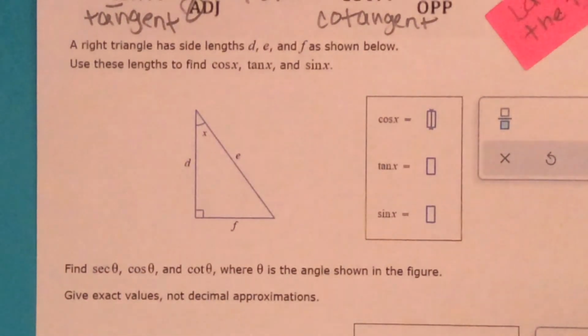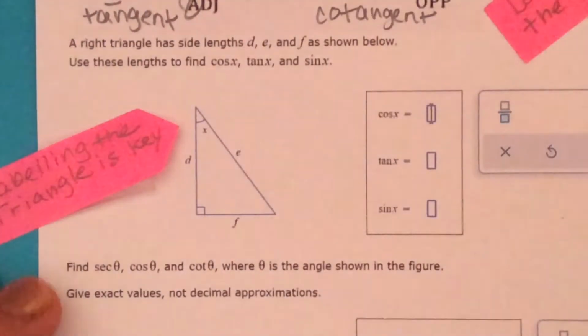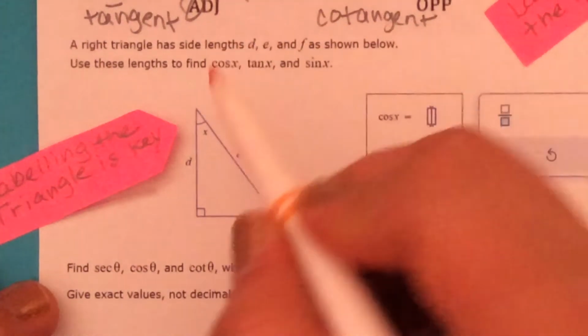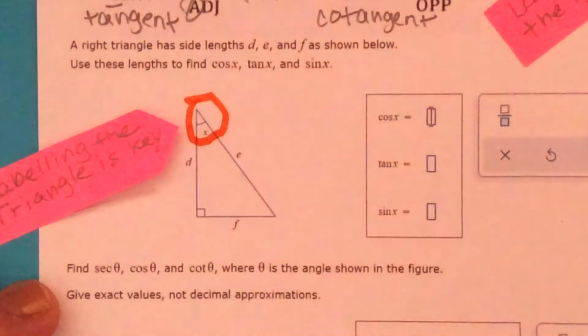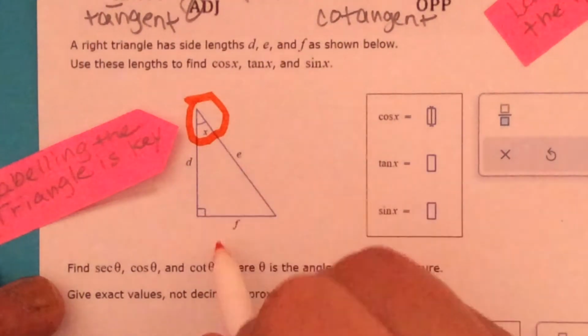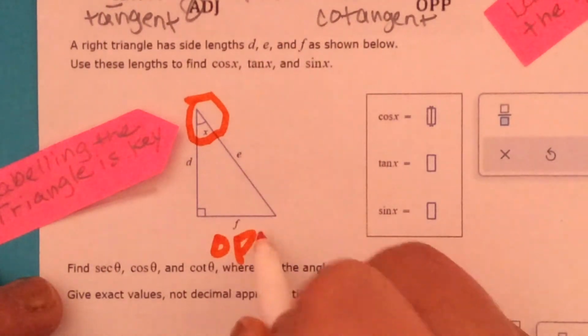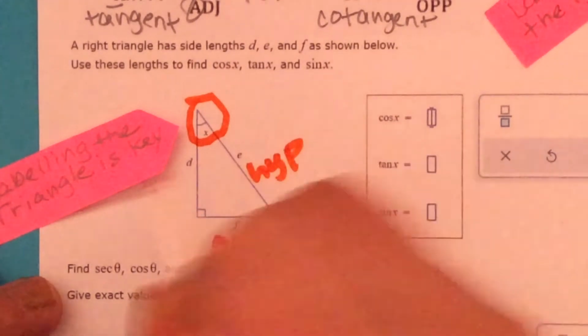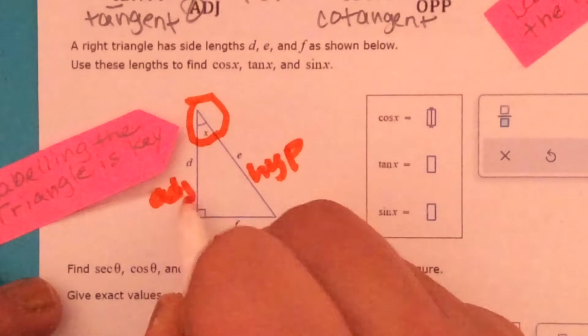So what is the most important thing for you to do? Labeling the triangle. And we want to find the cosine of x, tangent of x, and sine of x. So we're focusing on this angle right there. So that means that this is the opposite, because it's way on the other side. This is the hypotenuse, and this is the adjacent side.